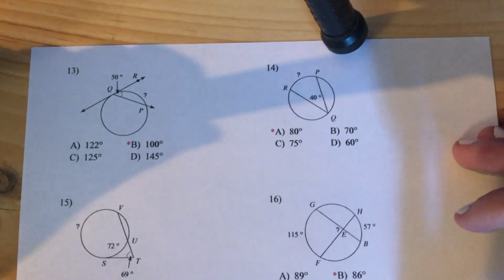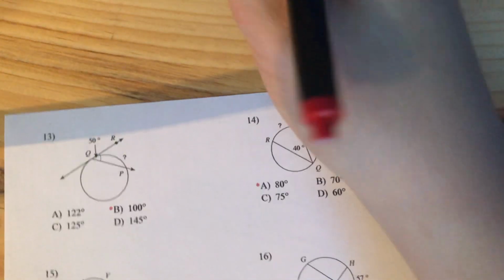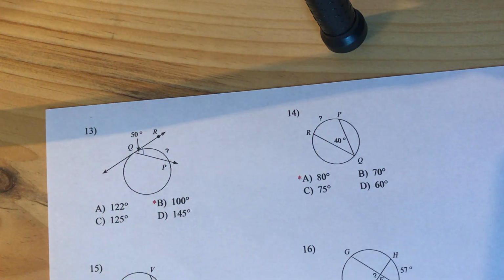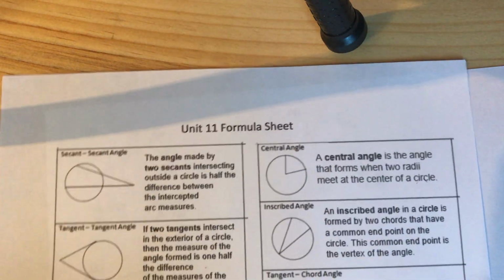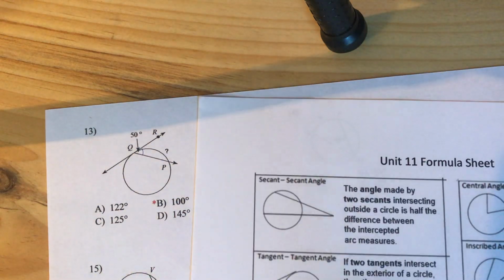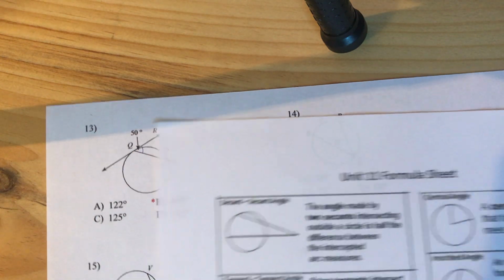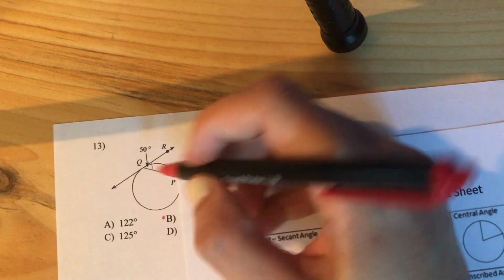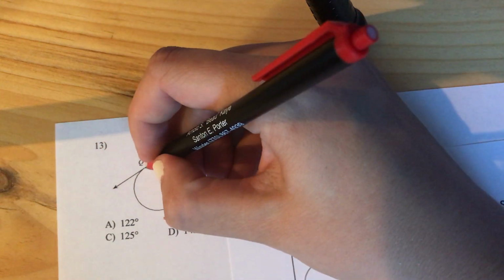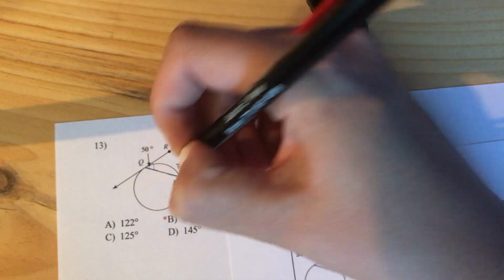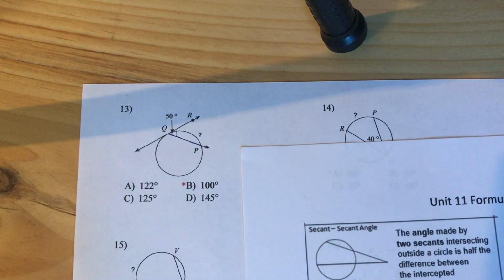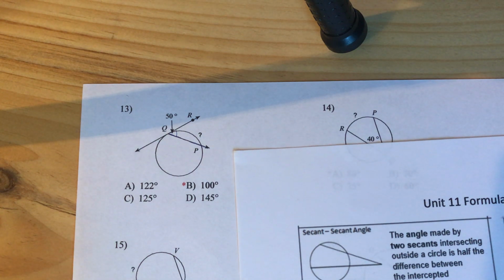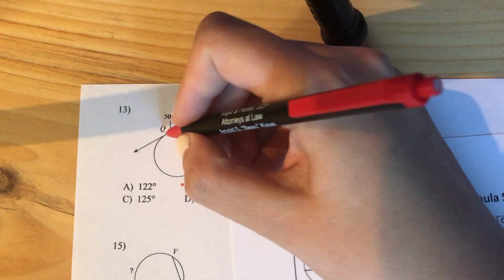All right, let's look at these. Sorry about that shadow. This one is a little different, so I'm still going to go back to my formula sheet. I know a line that's going next to my circle is called a tangent, and a line going through my circle is a secant. But they're intersecting inside my circle.